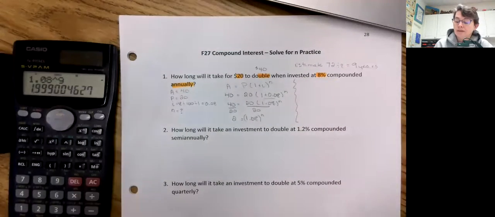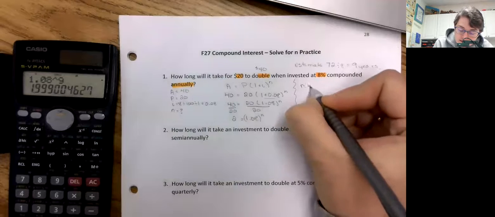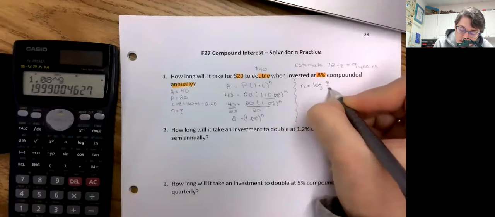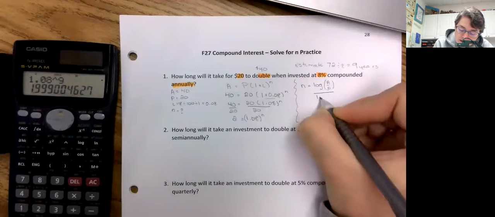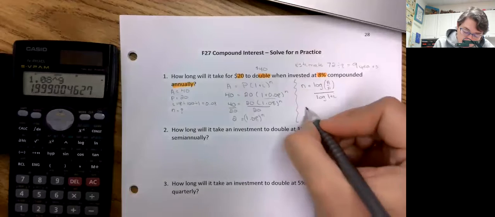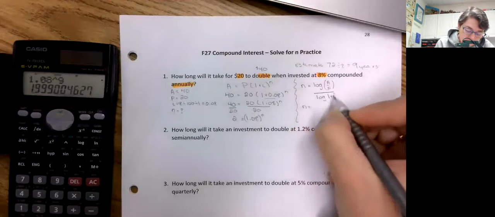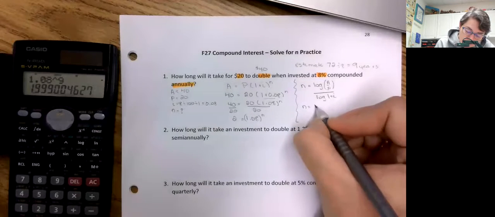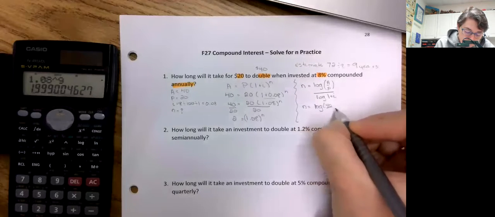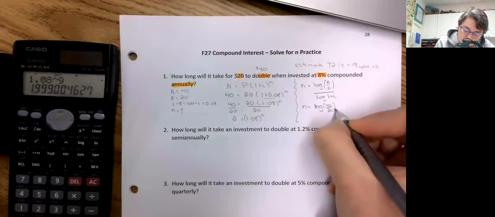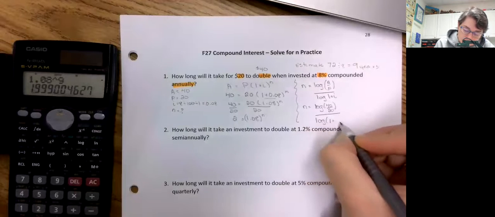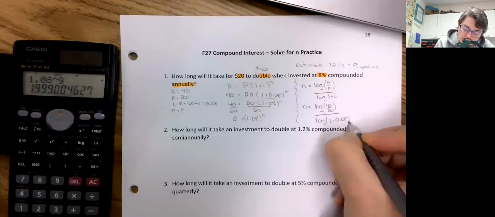So this is from video 26: N is equal to the log of A over P divided by the log of 1 plus I. So N is equal to the log, A was 40, don't forget the word log, over 20, divided by the log of 1 plus 0.08.